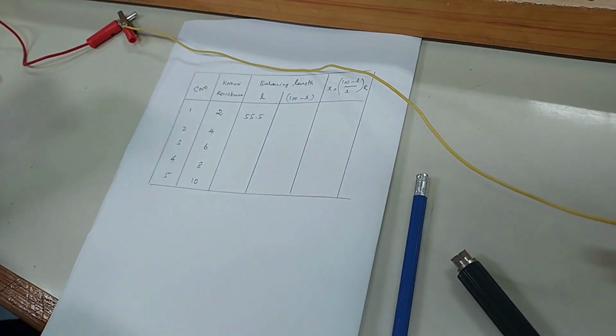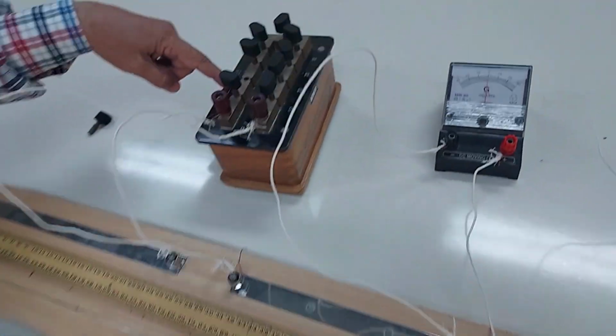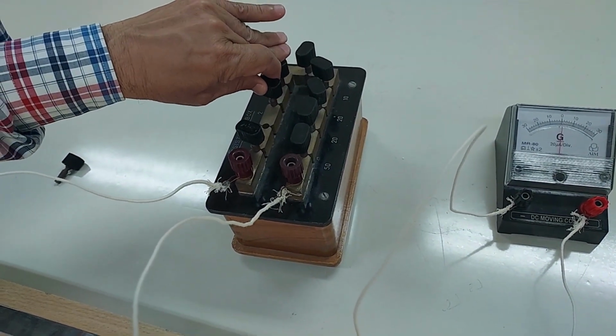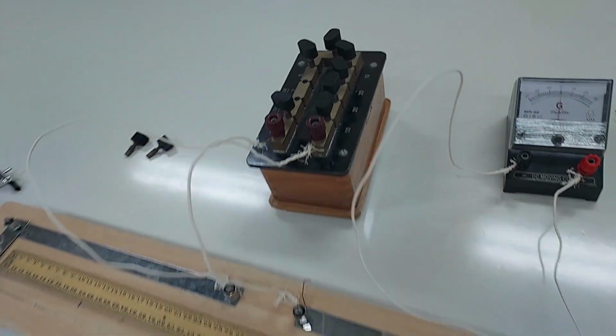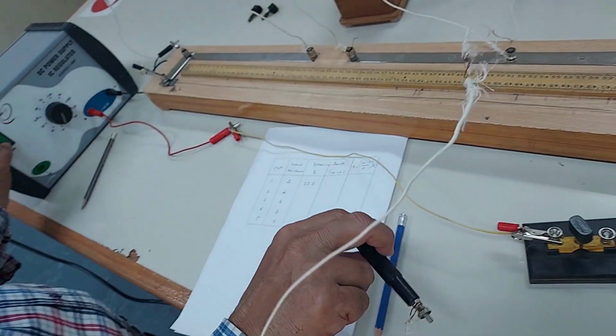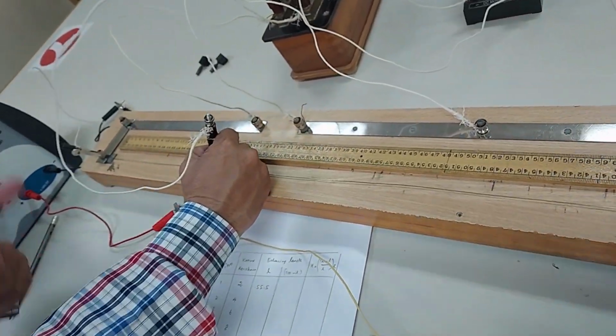Understand, children? Now what we have to do, 4 ohm we have to fix. So see here, already I have taken 2 ohm. Now I am taking one more key, releasing the key. That means 2 plus 2, 4 ohm is included. Okay, again you switch on the battery and take the null deflection. How to find out the null deflection? I am keeping here.